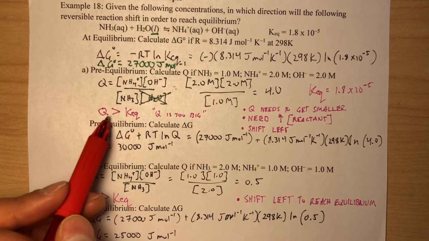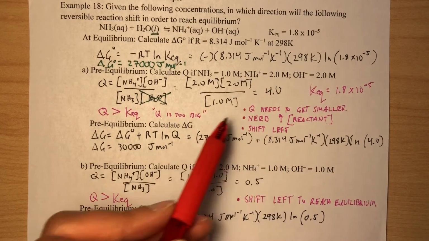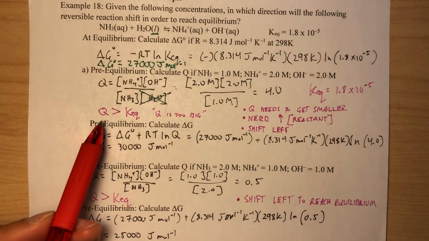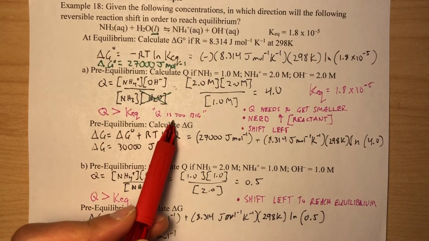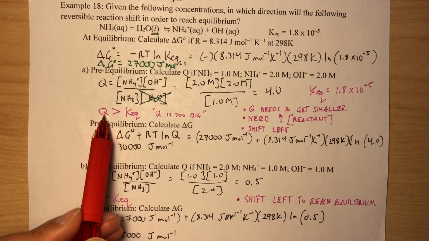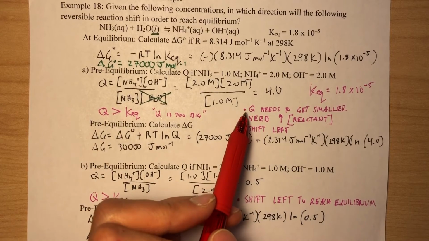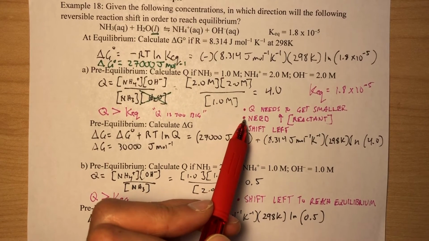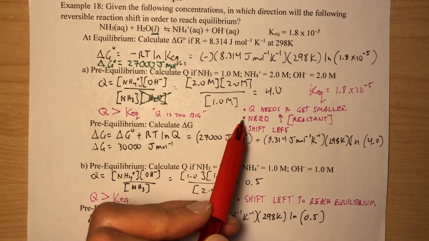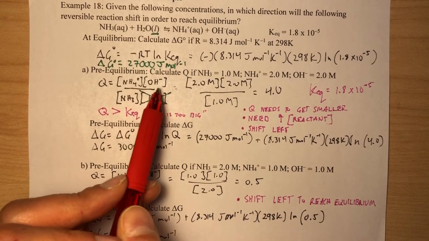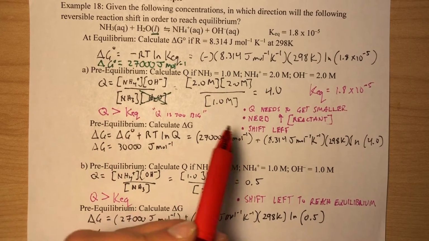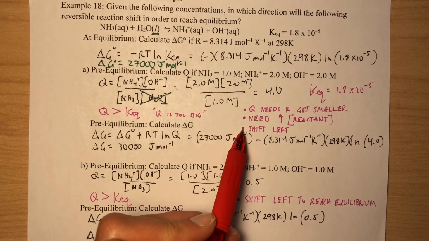So before we're at equilibrium, we drop a bunch of stuff into solution. We have a Q that is larger than K. So Q is too big. In order to establish an equilibrium, in which case Q is equal to K, Q needs to get smaller. In order for Q to get smaller, we need to increase our reactant concentration, because reactants are in the denominator. To increase our reactant concentration, we have a shift to the left.